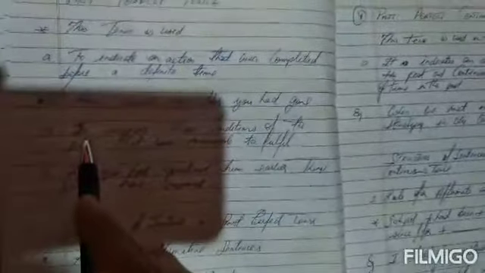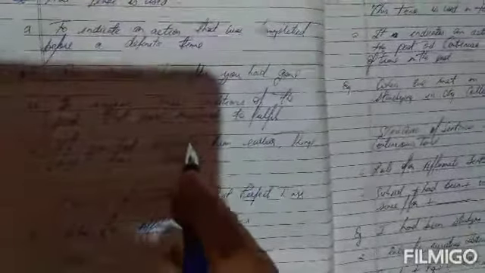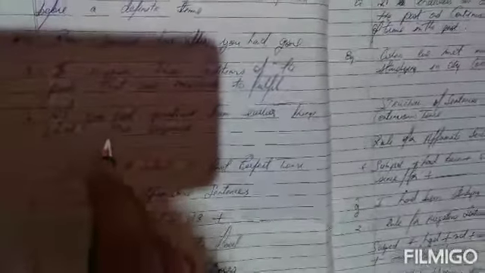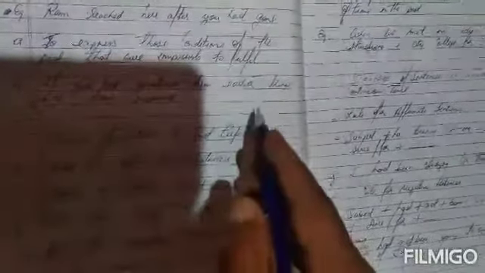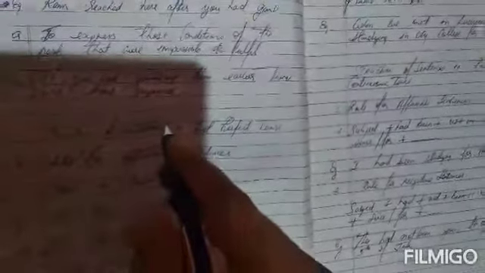Now we also use past perfect tense to express those conditions of the past that were impossible to fulfill. For example, if you had questioned him earlier, things would have improved. So if we have to express any condition of the past that was impossible to fulfill, we have to use past perfect tense. So in the example, we have used: if you had questioned him earlier, things would have improved.